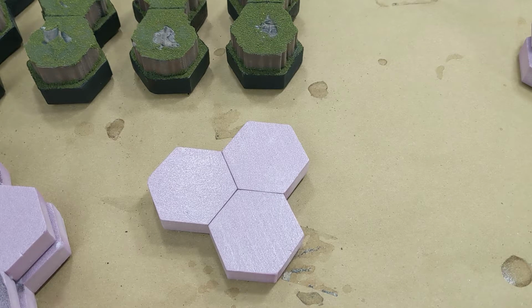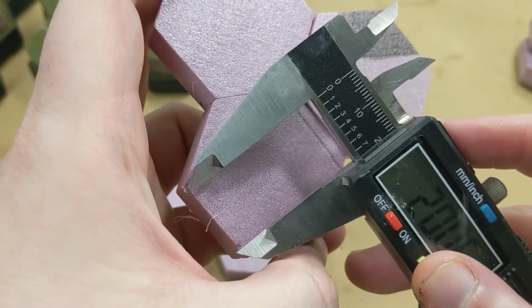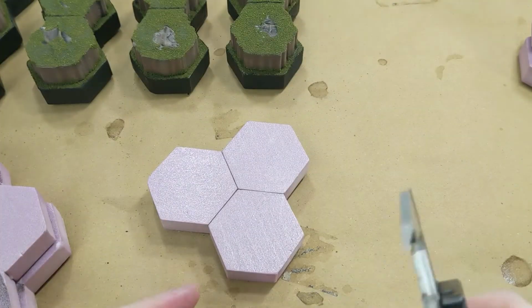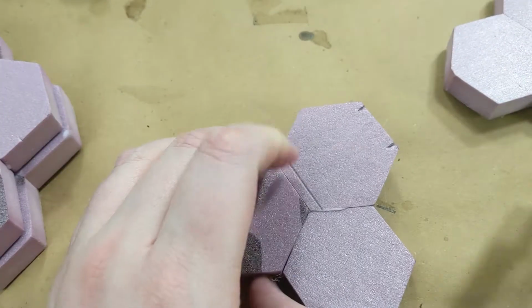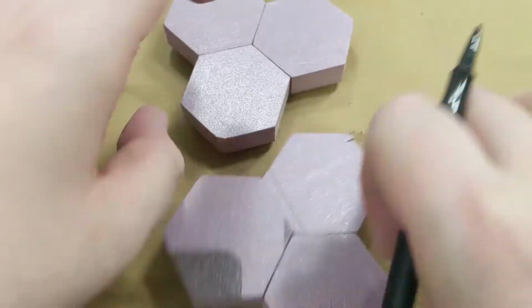Now later on, it's probably easier to make a template of some sort. You can take a hex and then draw the sides out on it. But this way we have a place to start. This should give us basically 20 millimeters. Yep, that looks good. Now with our marker, we're going to go ahead and start by marking the edge.